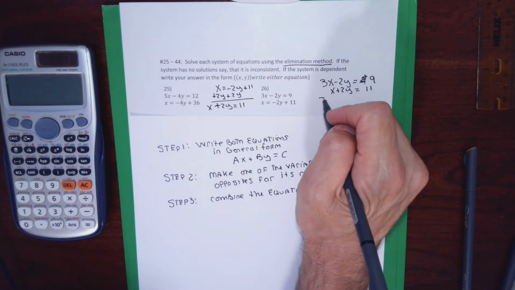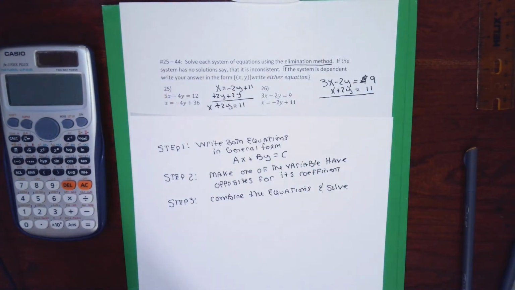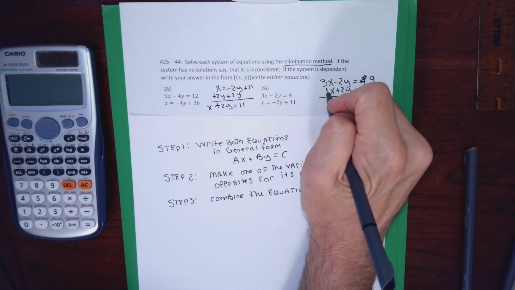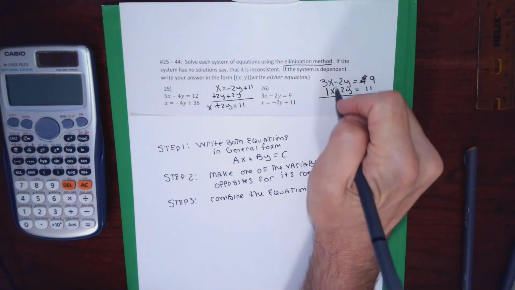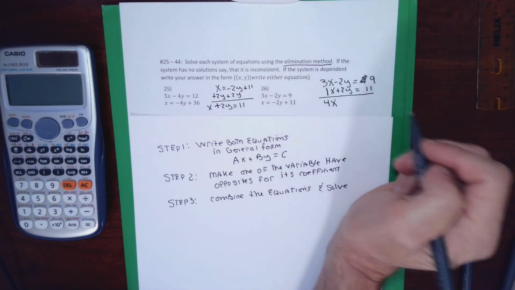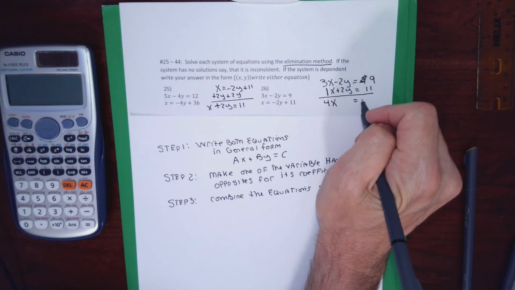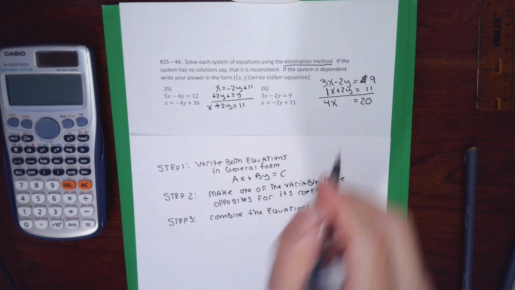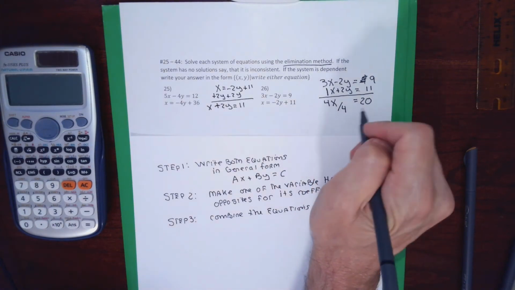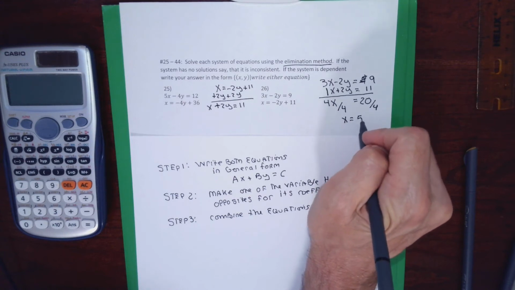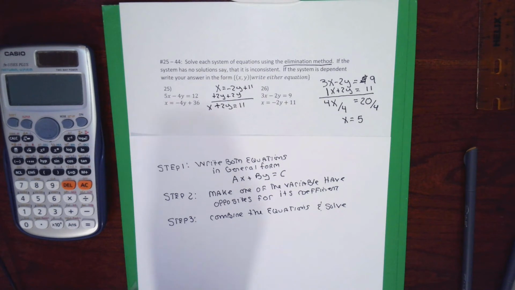So I'm going to put a horizontal line under my equations and I'm going to add everything up. I'm going to add 3x plus x. That x in the bottom equation is really 1x. So I'm going to do 3x plus 1x is 4x. I'm going to cancel the two y's because they're opposites. And then 9 plus 11 is 20. I'm going to finish solving by dividing by 4, dividing by 4. That's going to give me x equal to 5. Done with the third step.